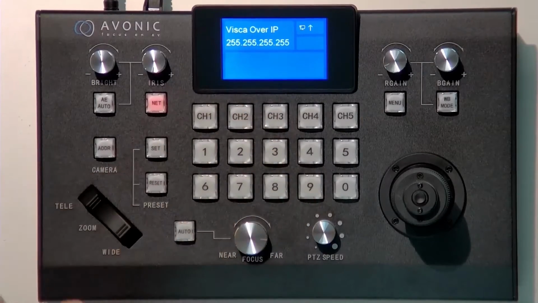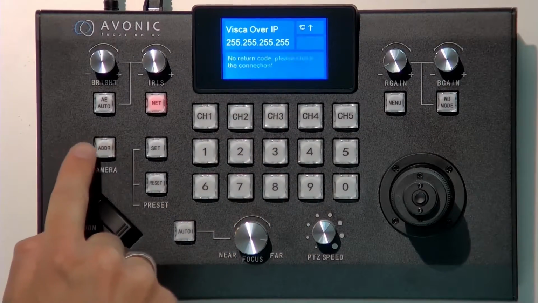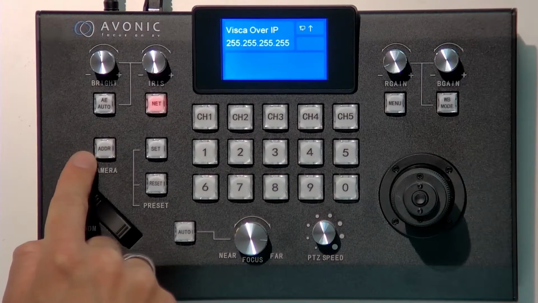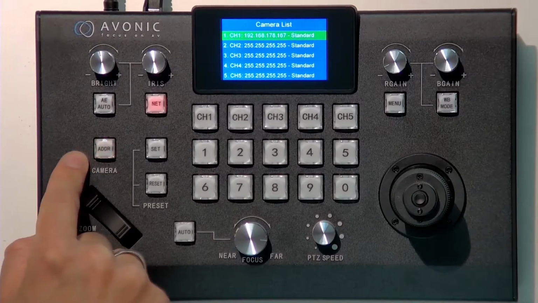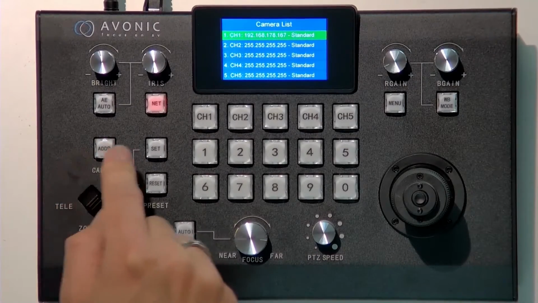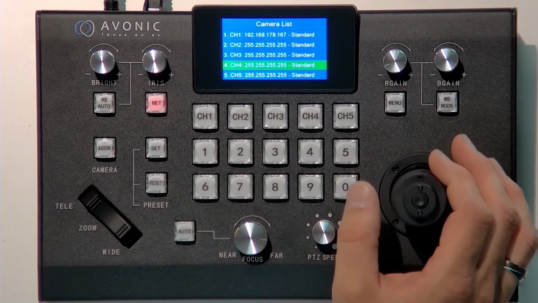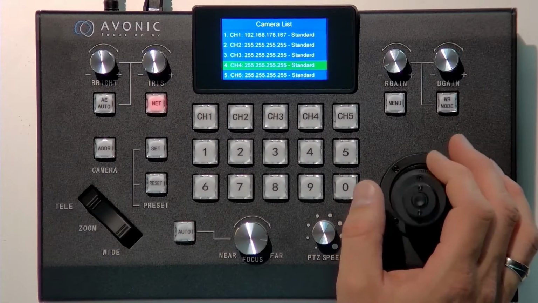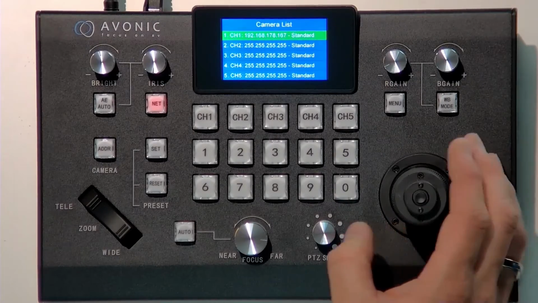So if you have more than 1 camera, or more than 5 cameras for that sense, you have your nice address button right there. So by pressing this button, there you go. You've just entered into your custom address list. So here you can see that you have all these different cameras.